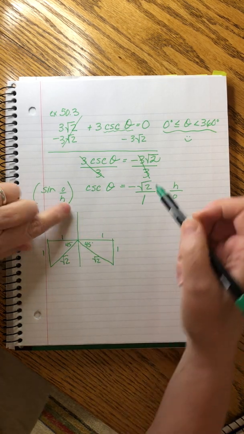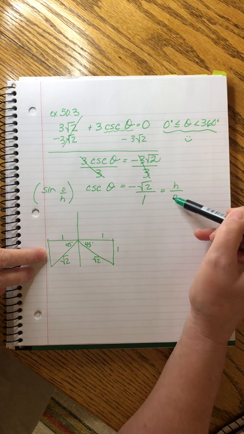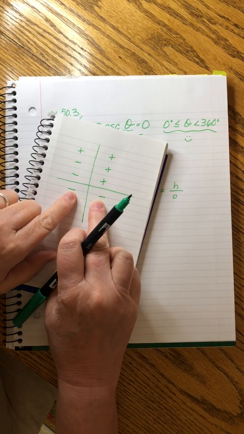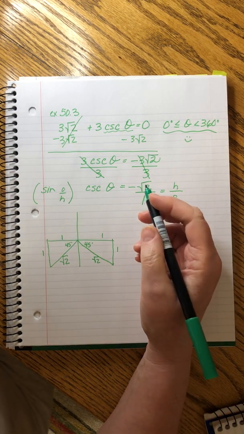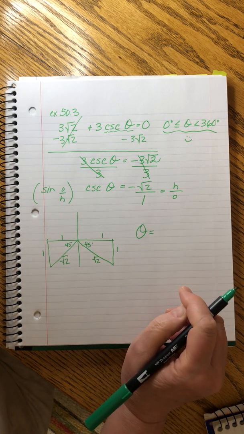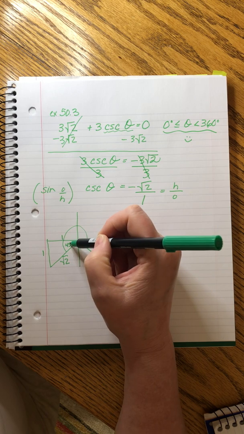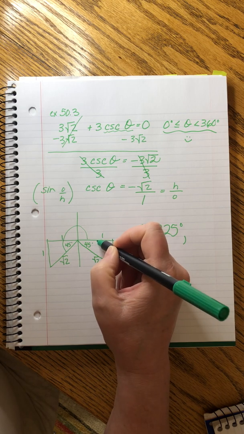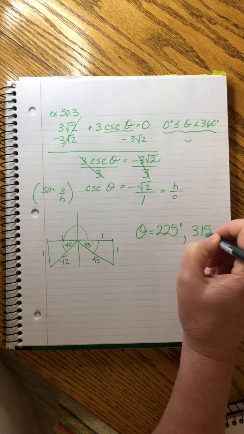1, 1, square root of 2. So let's just double check. The cosecant should be hypotenuse of square root of 2 over an opposite side of 1. Yeah, we've got that. It needs to be minus. Sine is minus in the 3rd and 4th quadrant. Okay, this should be right. So now all we have to do is figure out what angles these are. So theta, remember theta is the variable that represents an unknown angle. Okay, so we have 180 to get us this far, plus another 45, that's 225 degrees. And then this one, I'm going to think of this one as 360 minus 45. So that would be 315. And that's the right answer.